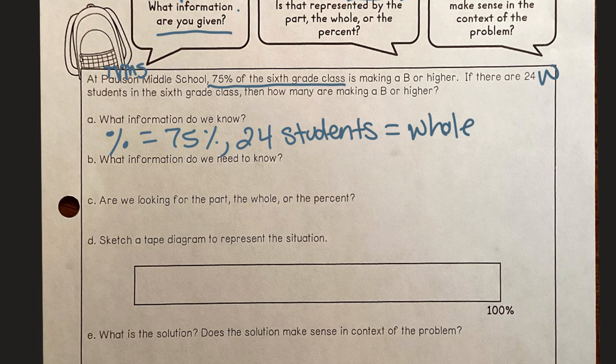Now the information that we need to know is how many are making a B or higher. How many is going to be your part. That's what we're looking for. We need to know the part, question mark. Okay. Are we looking for the part, the whole, or the percent? Well, we know it's the part because it's saying how many students are making a B or higher. So we're looking for the part.